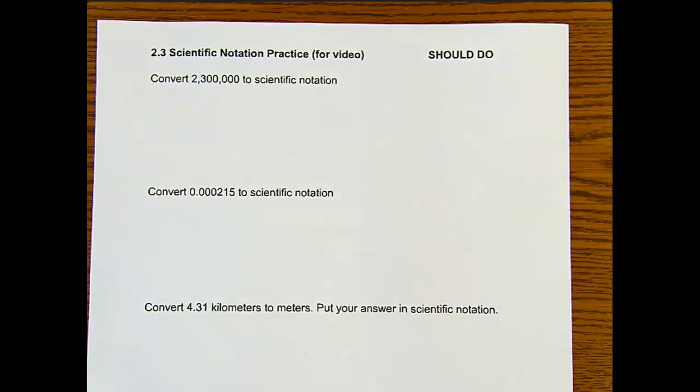Hi everyone. So the goal of this video is to better understand scientific notation. It's a common way that we in science write numbers, especially numbers that are really, really big or really, really small. I'm going to post a very engaging video from a very good website called Veritasium that kind of explains scientific notation.